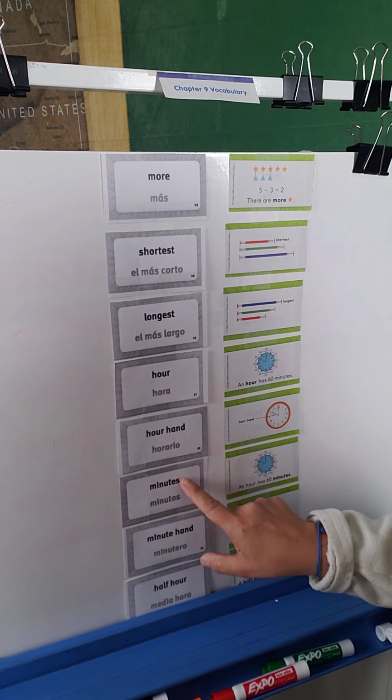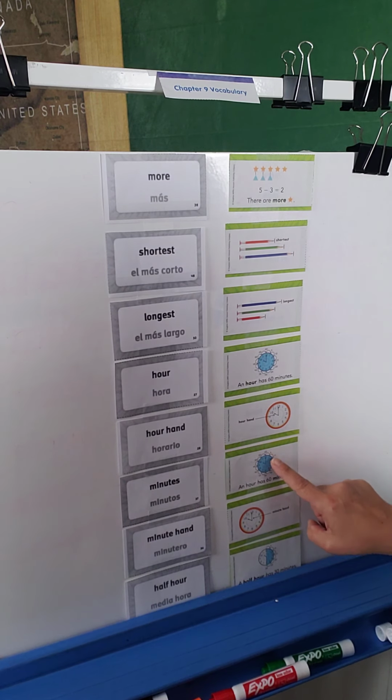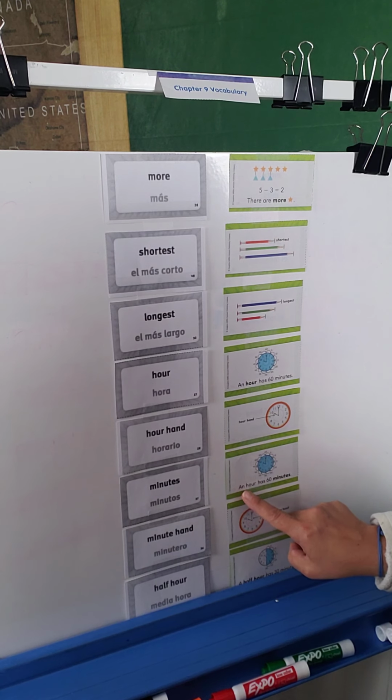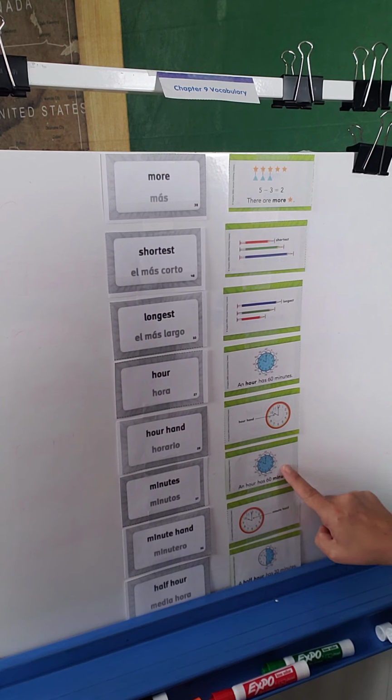All right, the next one is minutes, minutos. And here we have the clock again. And this time it says an hour has 60 minutes, just like here. But this time we're paying attention to the word minutes.